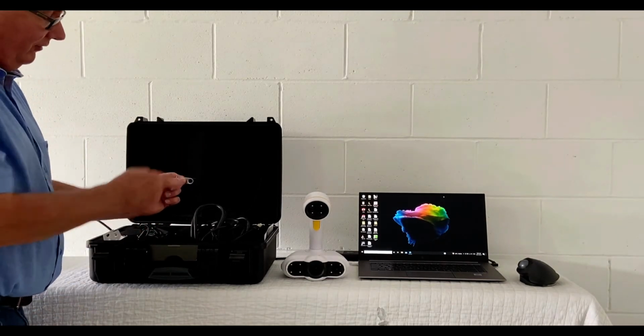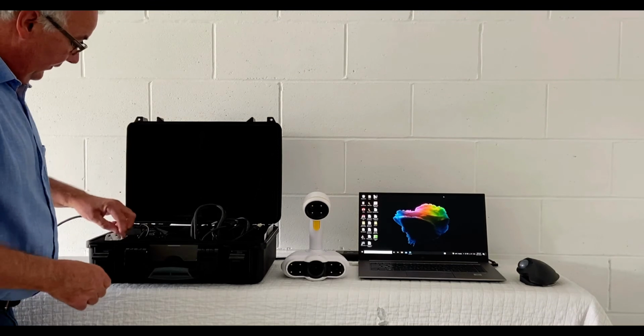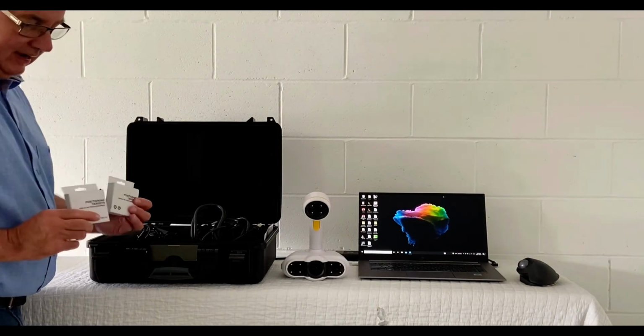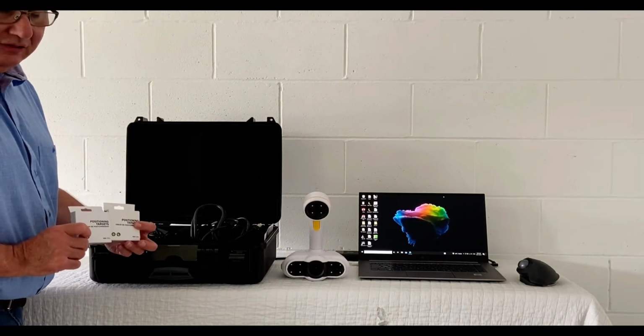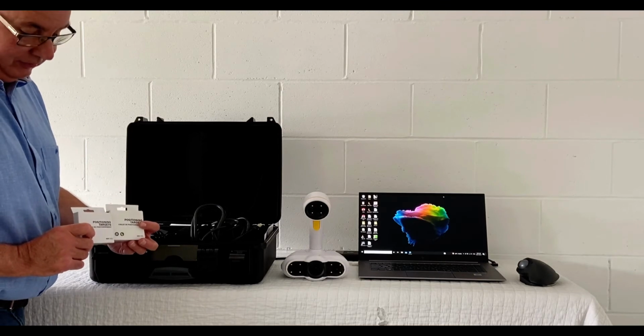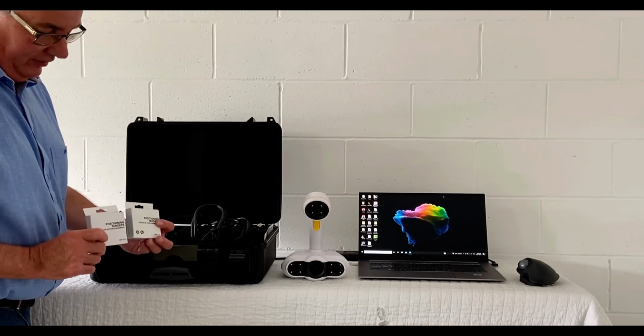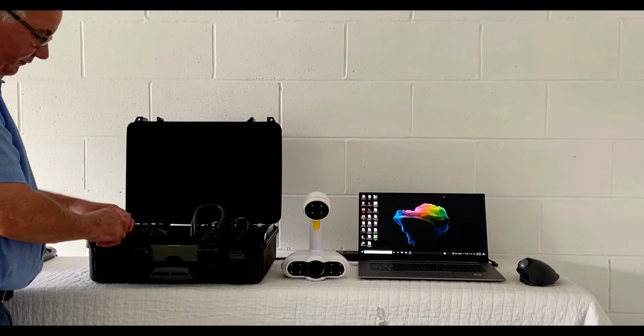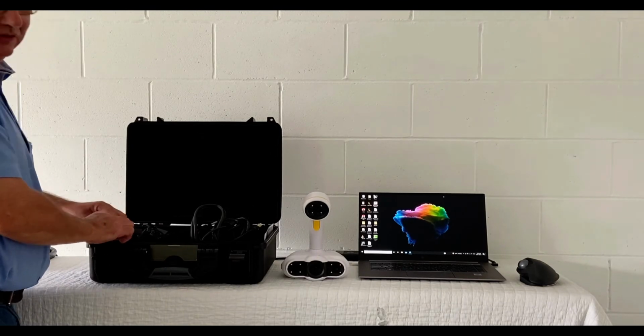And that is the USB key that has the documentation and the software. Lastly, we have targets. These targets are used on highly reflective surfaces to improve the accuracy of the scan. And that's the unboxing. Now let's get into setting up the unit.